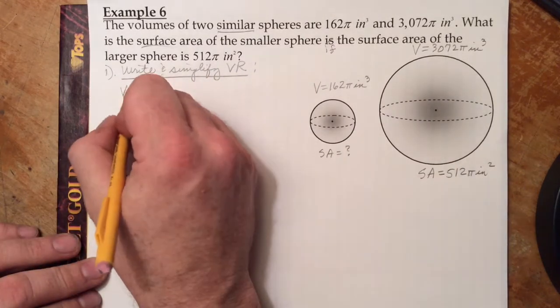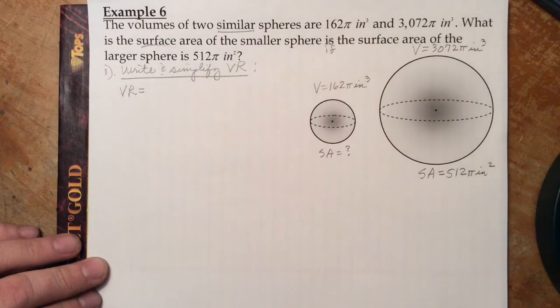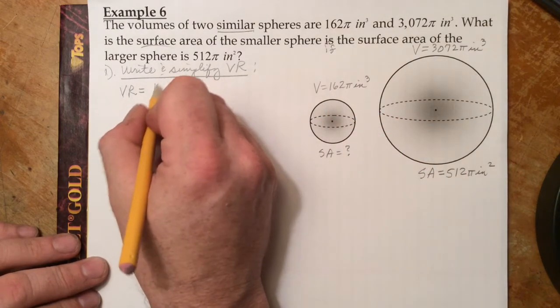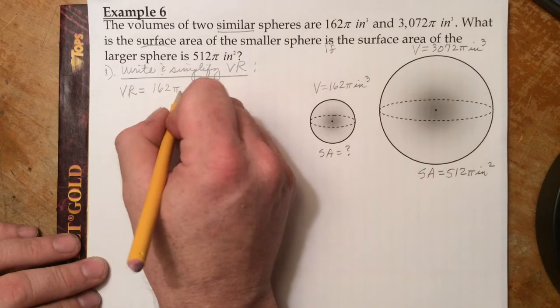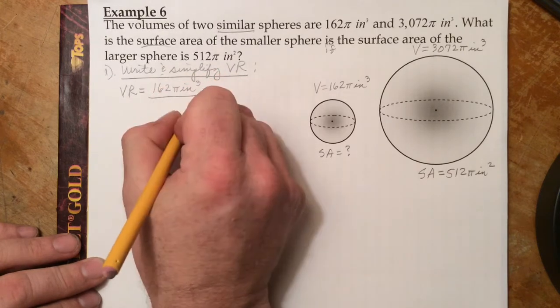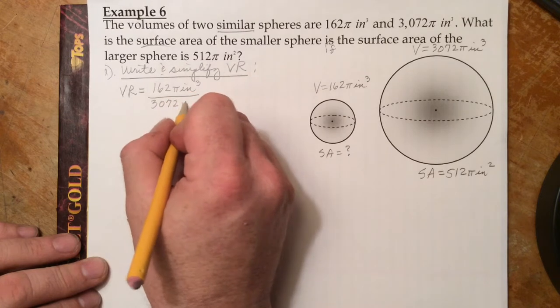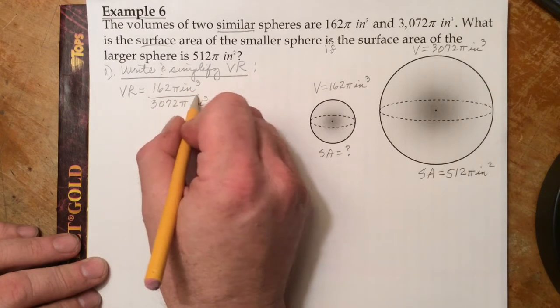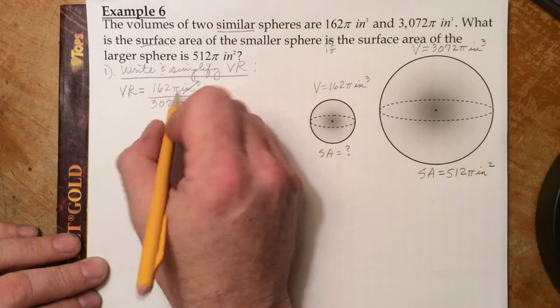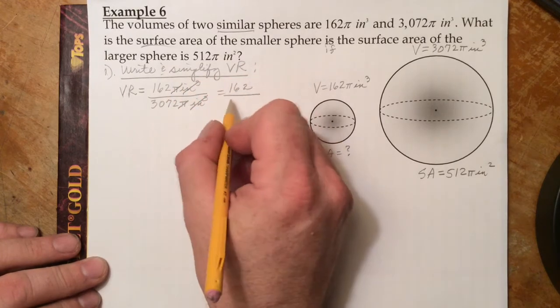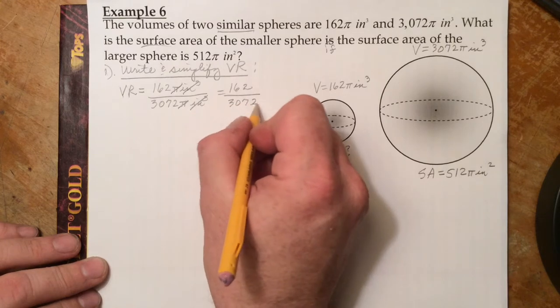So volume ratio, doesn't matter which comes first in this problem. I'll start with this first one here, the smaller one. 162 pi cubic inches to 3,072 pi cubic inches. The cubic inches divide out, the pi's divide out, we get 162 over 3,072.